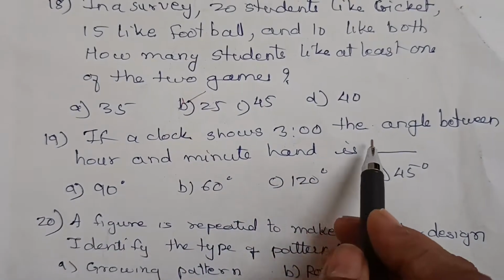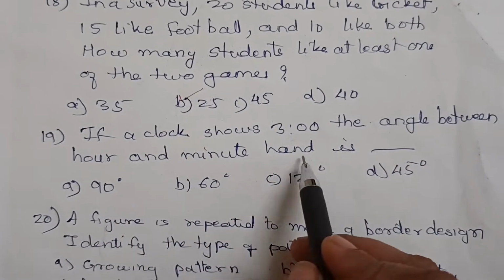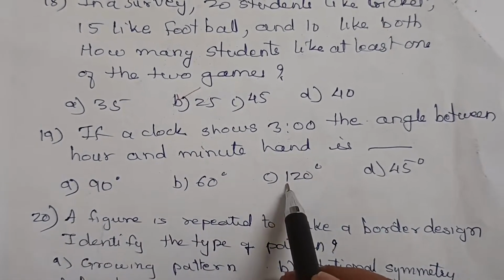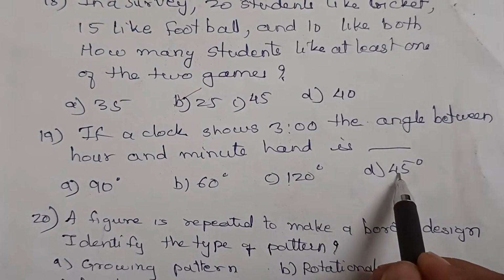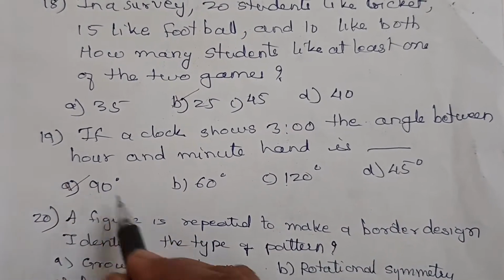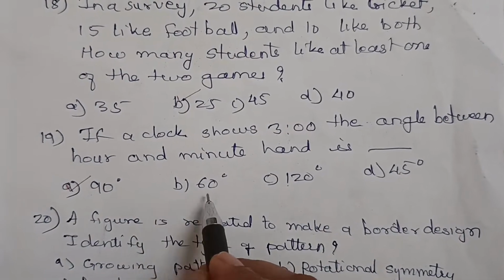If a clock shows 3, the angle between hour and minute hand is dash. Options are A, 90 degree, B, 60 degree, C, 120 degree and D, 45 degree. And the correct option is 90 degree because it forms a right angle.